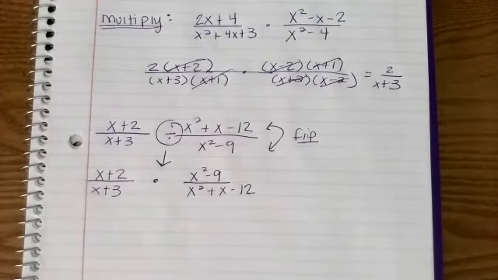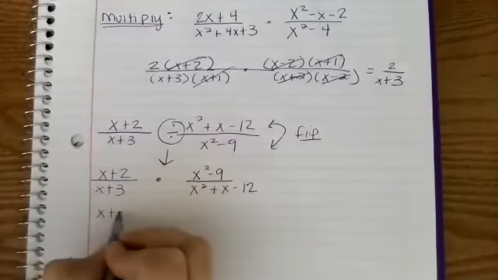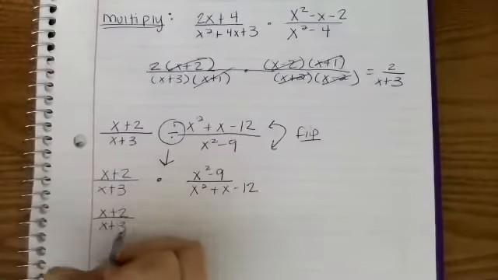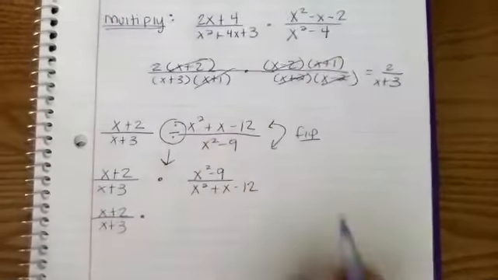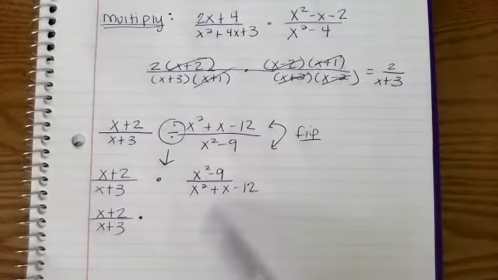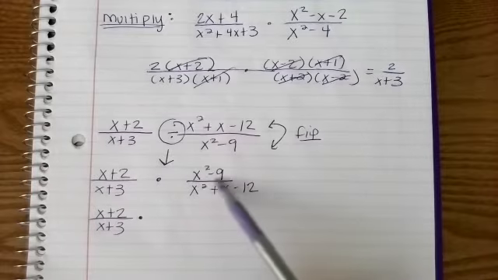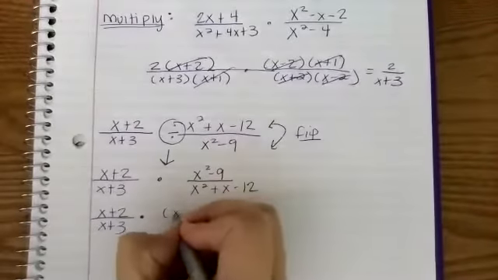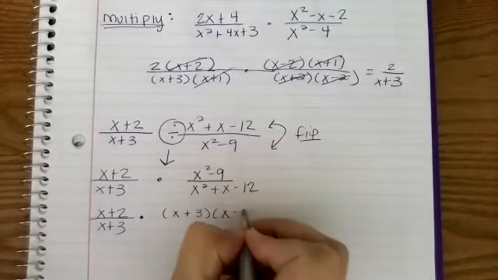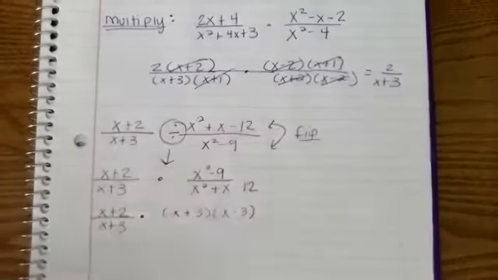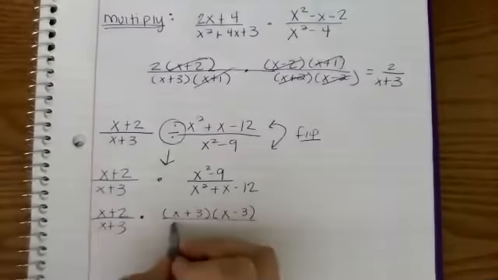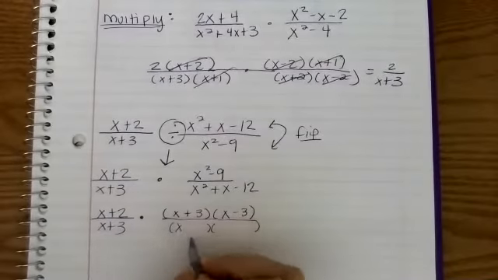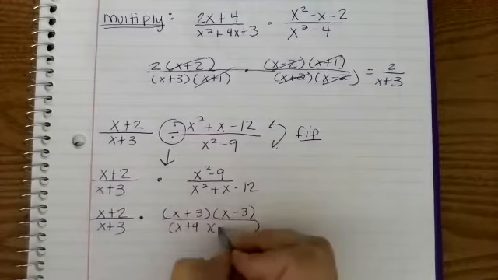Okay, so we'll go ahead just to do one completely together. We'll finish this one out together. So again, you factor anything you can. I actually can't factor anything in this first fraction, so I'm just going to leave it how it is. But I can factor the top and the bottom of the second fraction. So x squared minus 9 becomes x plus 3, x minus 3, and x squared plus x minus 12 becomes x plus 4 and x minus 3.